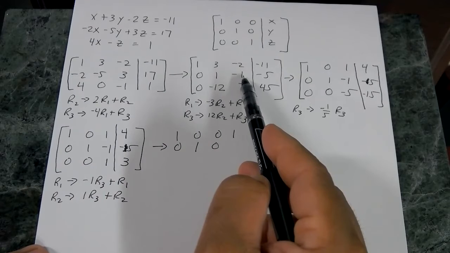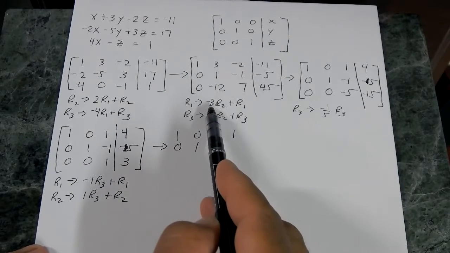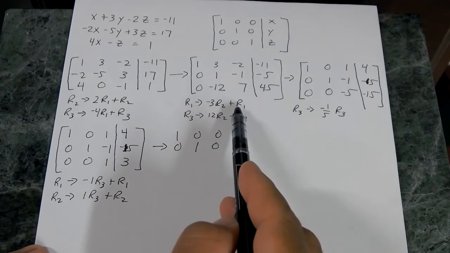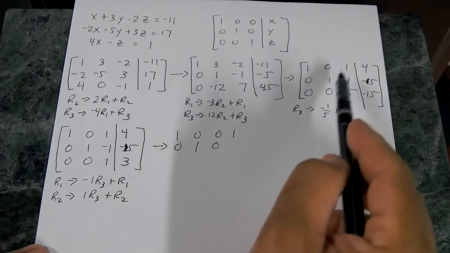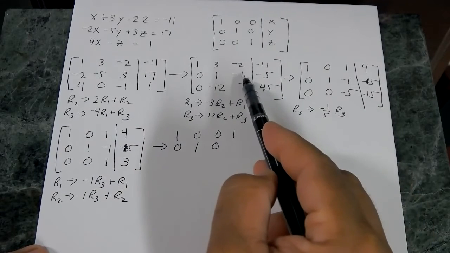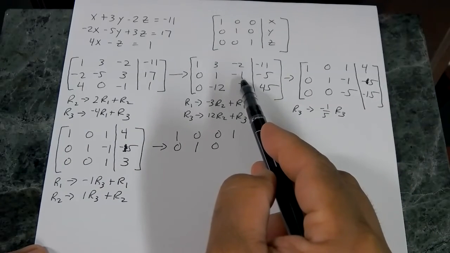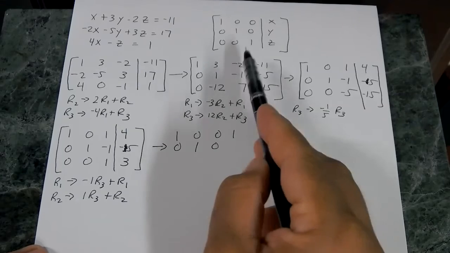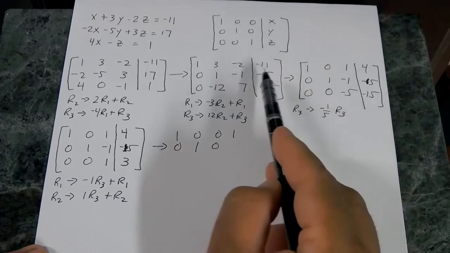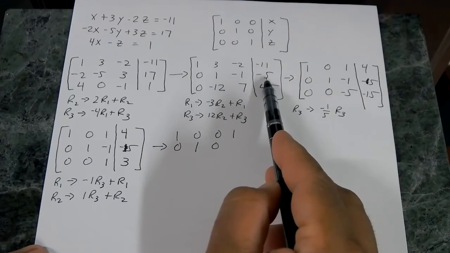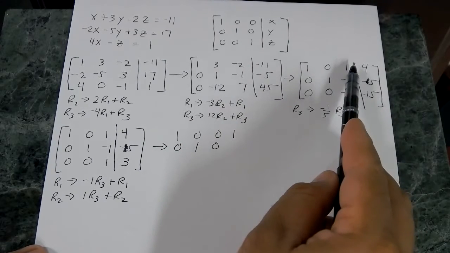That's a 3. Look at right here. Negative 3 of row 2 plus row 1. Negative 3, so that's a plus 3. That's a 1. 15. That's a 4. Okay.